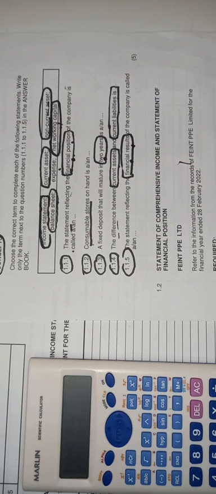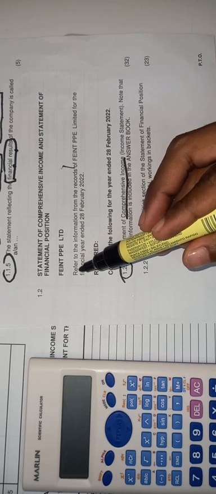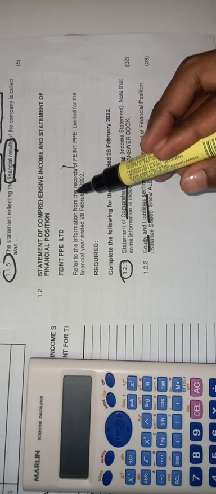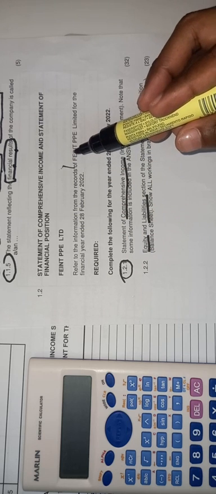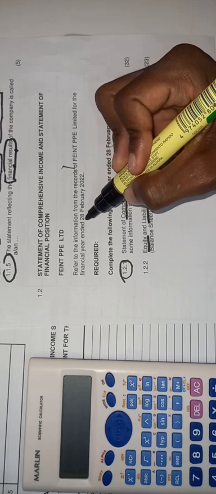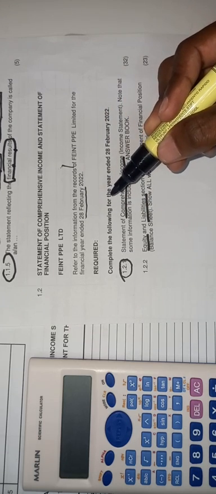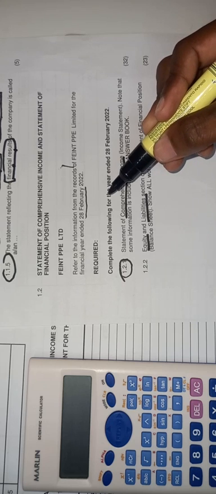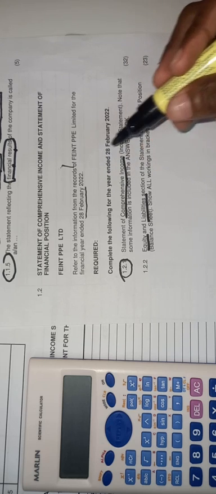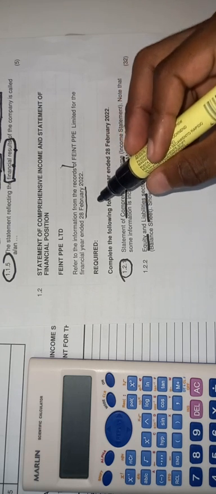Income statement. So yeah, I think I'm done with this one. Let's go straight to the real thing. 1.2.1, but refer to information from the records of Faint Limited PPE for the financial year that ended on 28 February 2022. It's important to note the financial year, guys. They are saying it ended on 28 February 2022, which means it began when? It began on 1 March 2021.